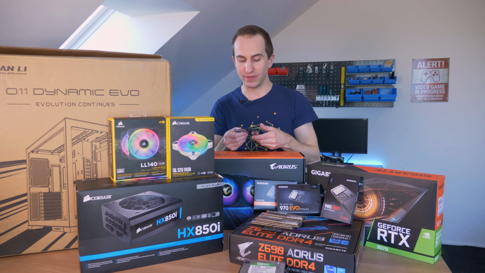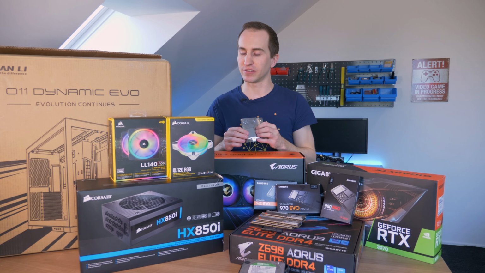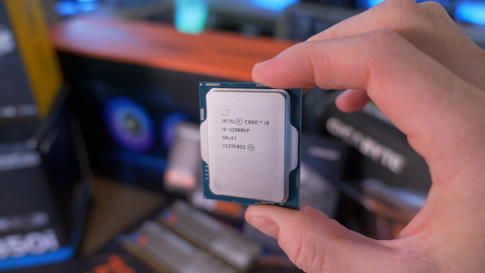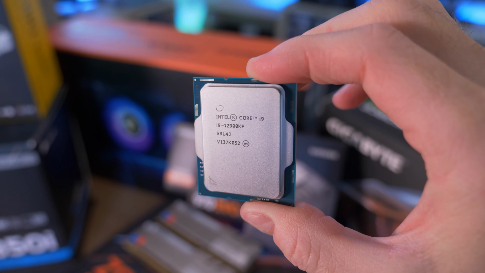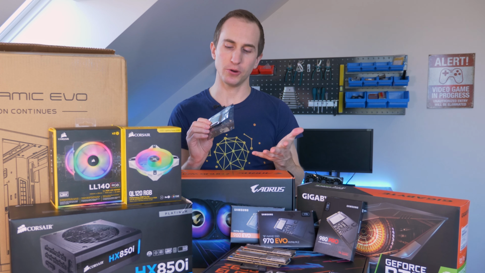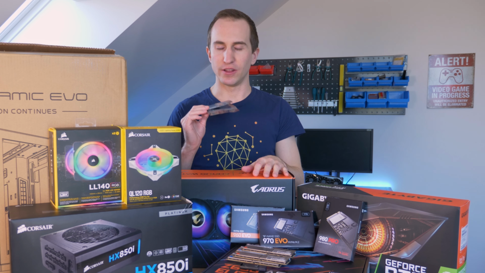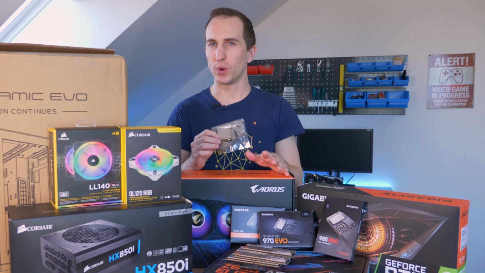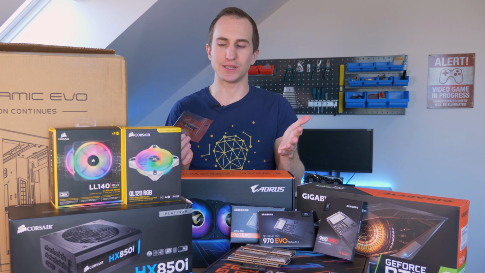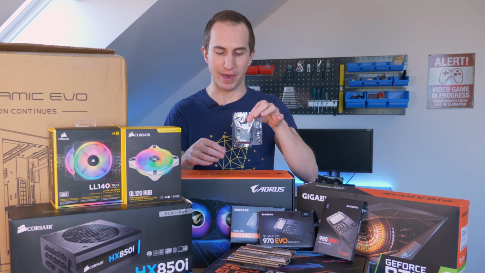So we're going to start with the CPU, and as I mentioned before, I'm going to be upgrading to an Alder Lake system. So this is an i9-12900KF. Now, you might have noticed that this doesn't look very flashy in this little plastic bag here, and the reason why is that in Switzerland we can buy these tray versions of these CPUs, which are about $50 less expensive than the ones that are boxed. So that's the reason why this is just in a little plastic bag.